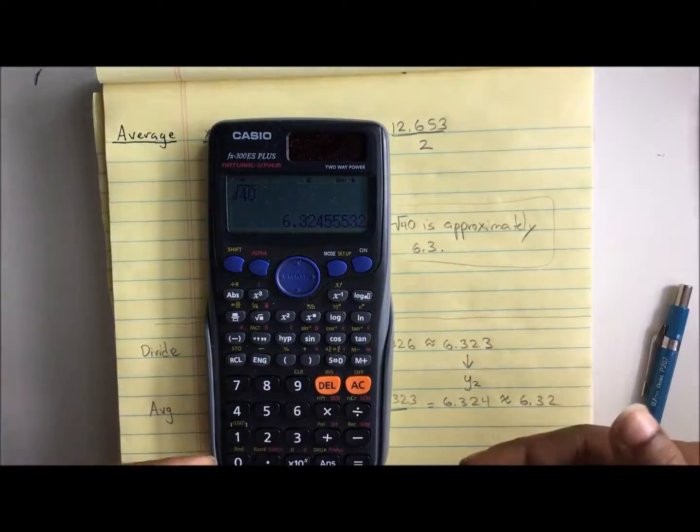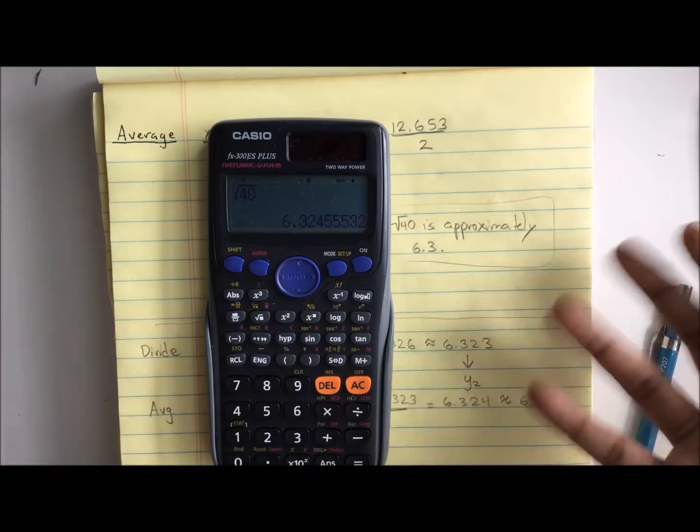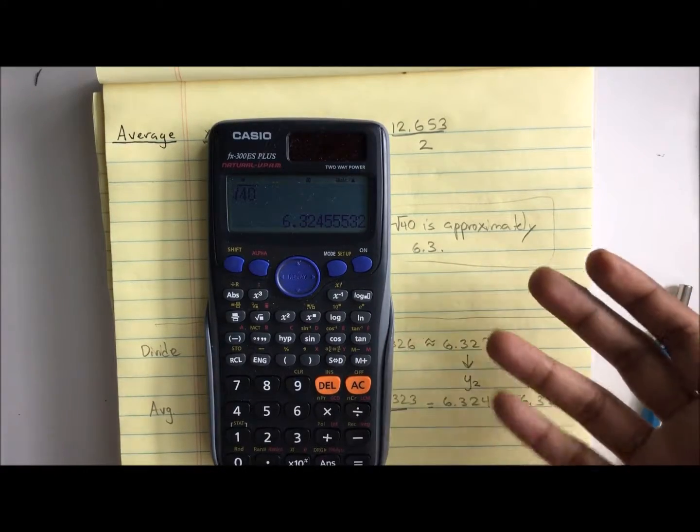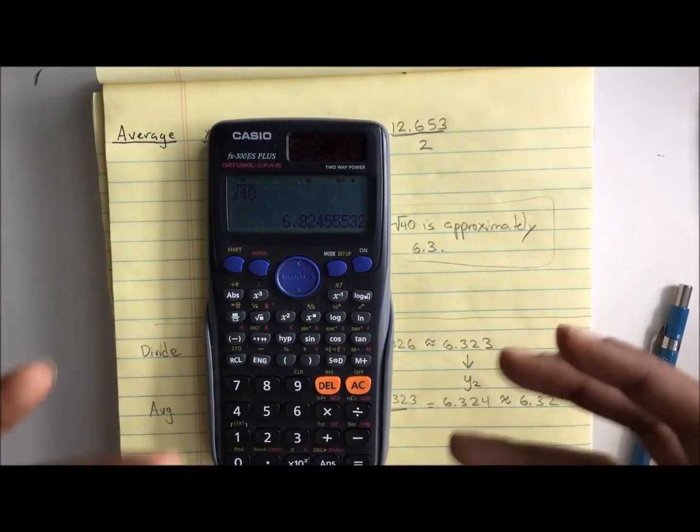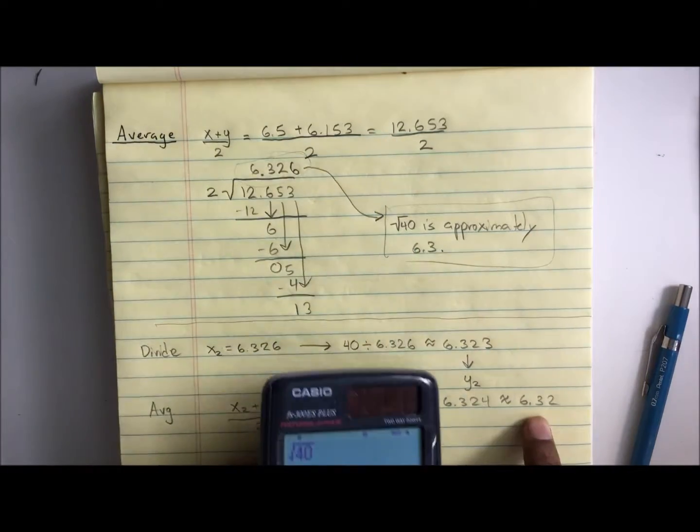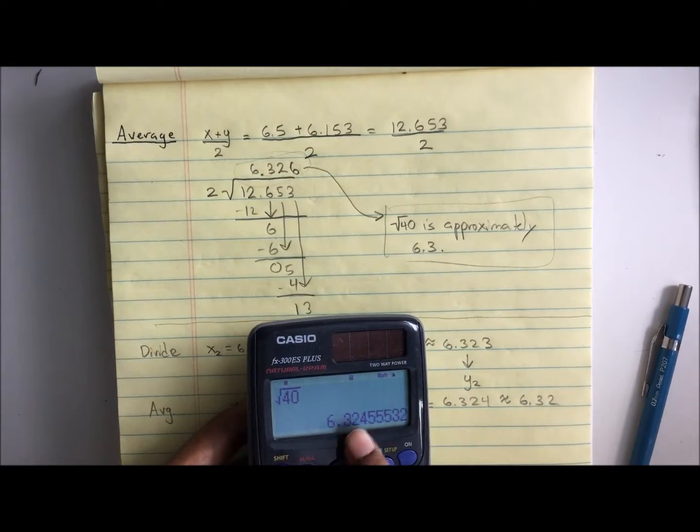So you needed to do another iteration. This is what we're doing when we're trying to solve for the square root, just this constant iteration of the same method to find the more accurate answer, which is 6.32, which you would get right here.